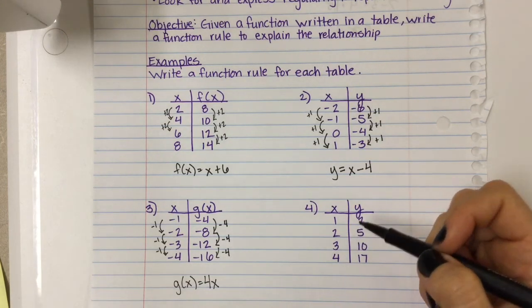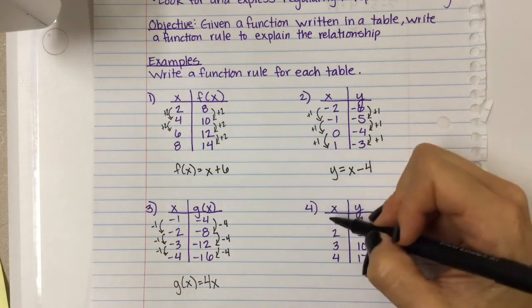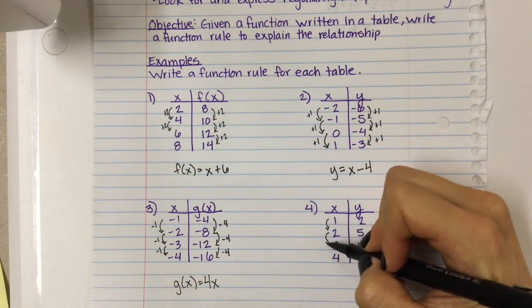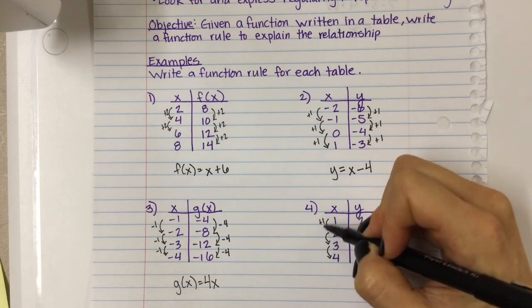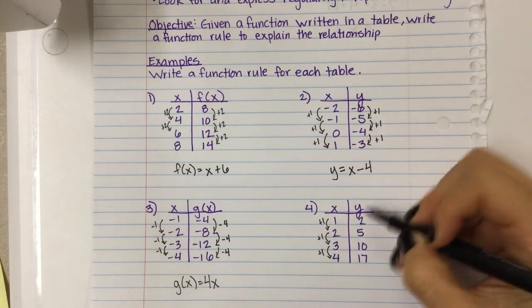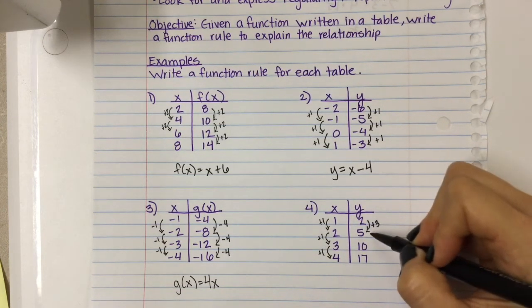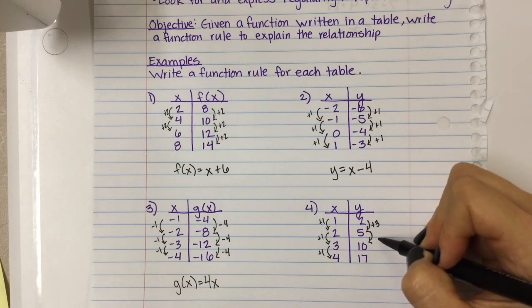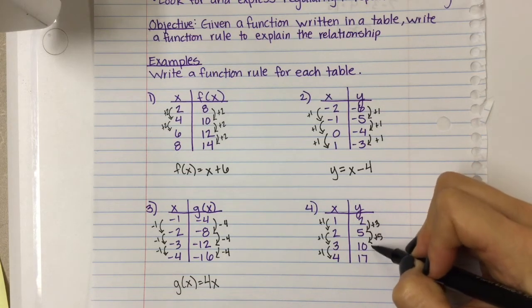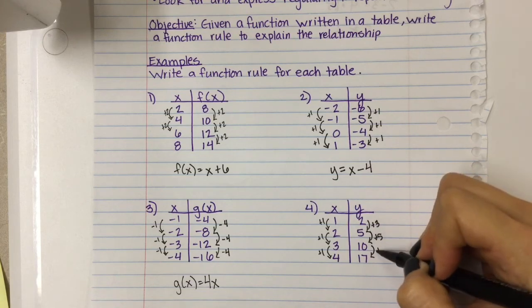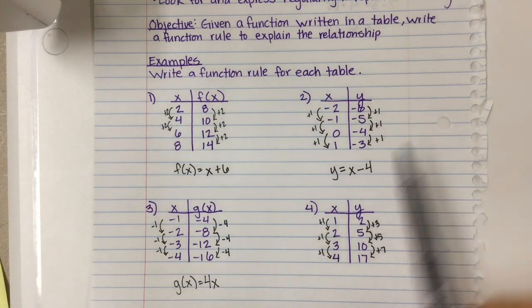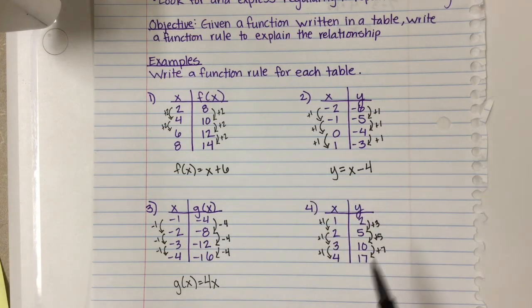And then over on this side, again, looking at what's happening, I noticed right away as I go down, I'm increasing by 1. And over here, 2 to 5, that's an increase of 3. 5 to 10, that's an increase of 5. And 10 to 17, that's an increase of 7. So now that's completely different from what I've seen happening.